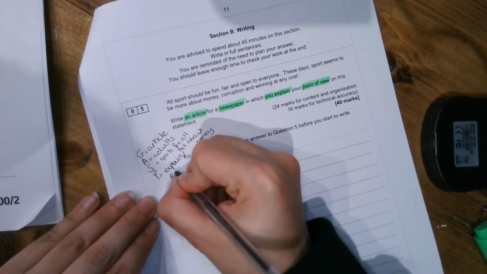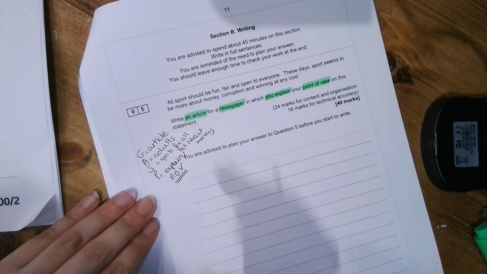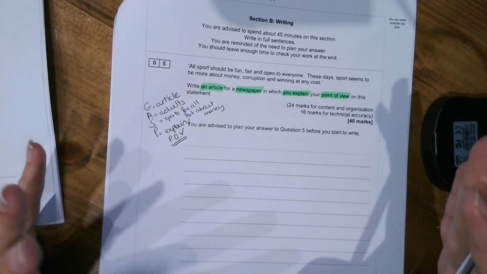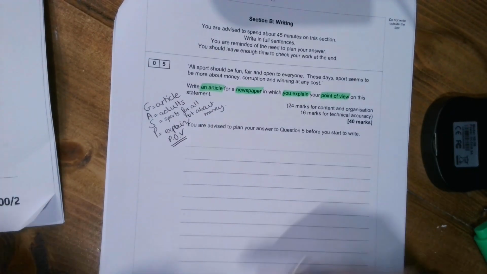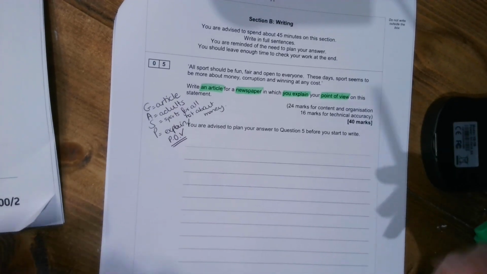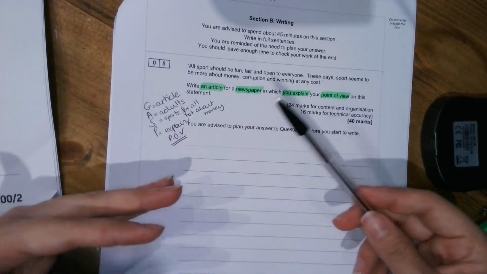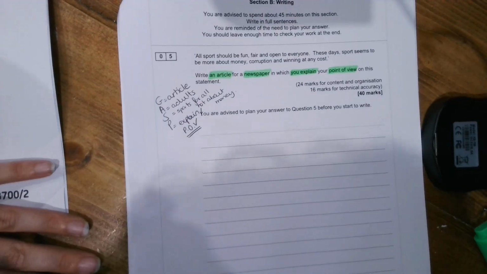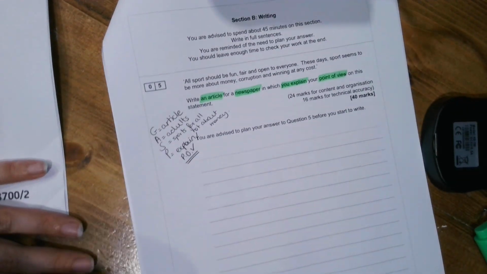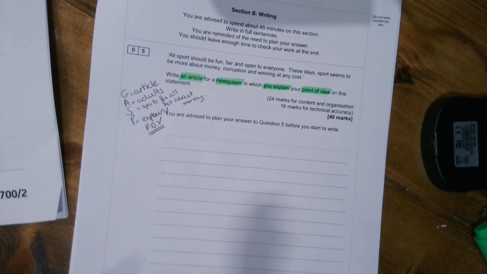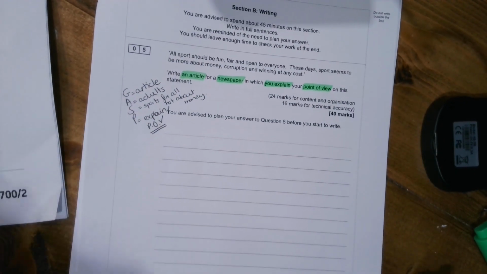my point of view. Now, of course, there is going to be a walking talking mock for question 5, but one of the reasons why I tend to recommend that you do question 5 first is because you probably have got an opinion on this statement, whether you think sports should be fun, whether you think sports are corrupt. You probably can already write an article that answers this question. So I tend to go for this question first.